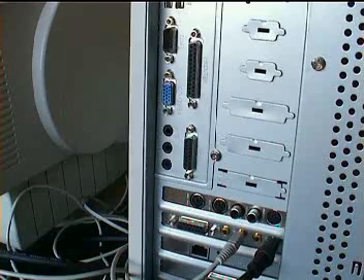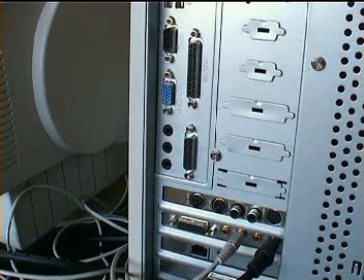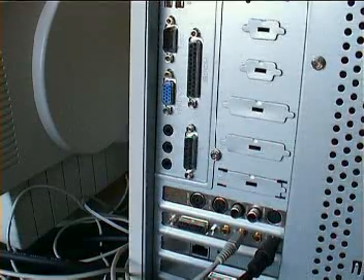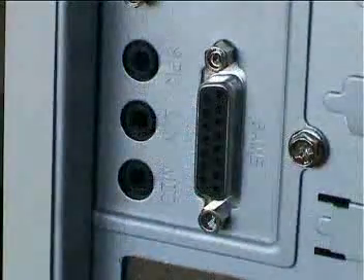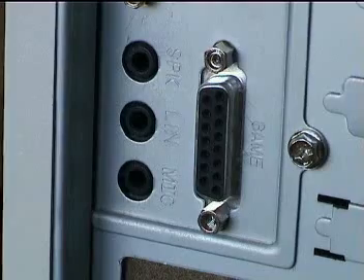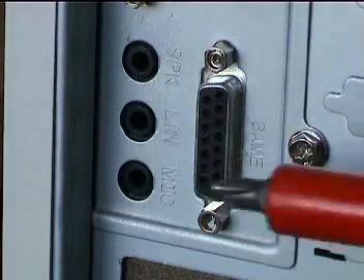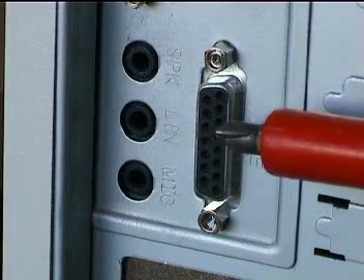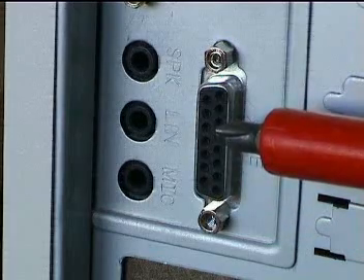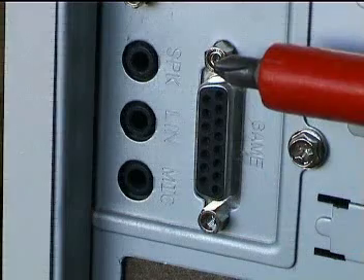Here we're looking at the back of an Intel SR440BX Pentium 3 computer, and as we zoom in you can see the 3.5mm sockets on the back of the computer. Now if we have a look at them, at the bottom we have the microphone in port, next followed by the line input and the speaker out port.